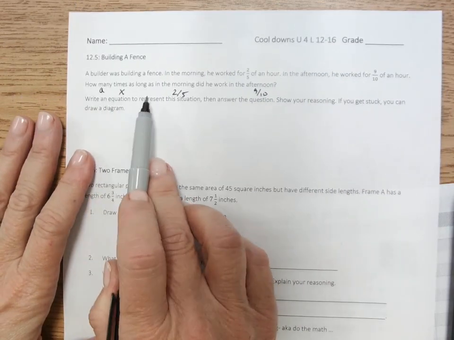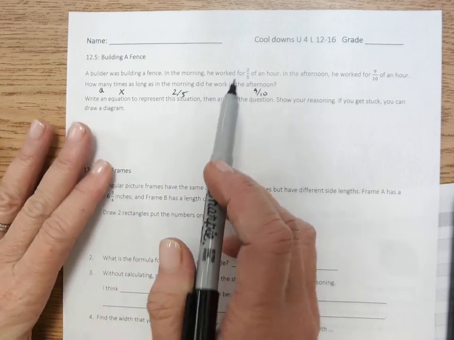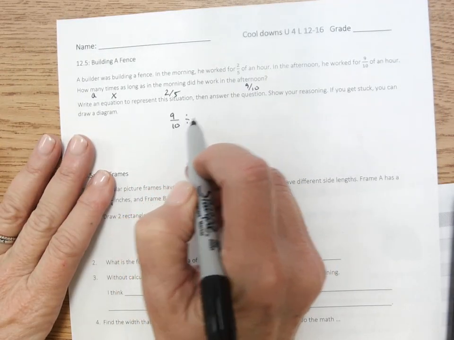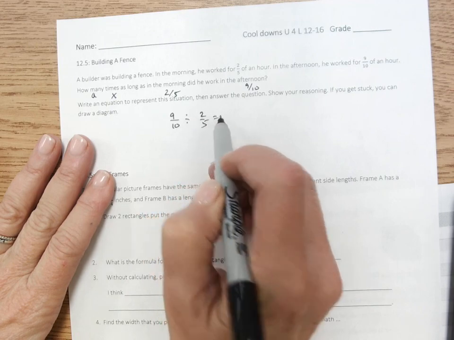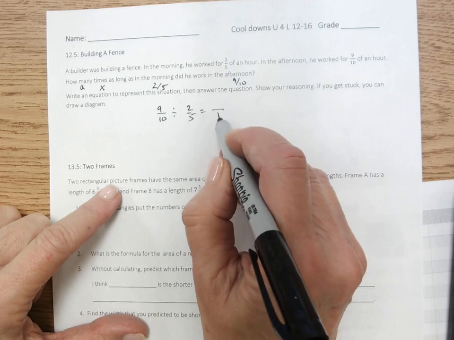So something times 2/5 equals 9/10. So now we have to do division. So we're going to do 9/10 divided by 2/5. I have to find a common denominator. So my common denominator is going to be 10.